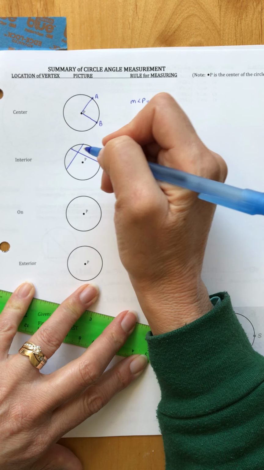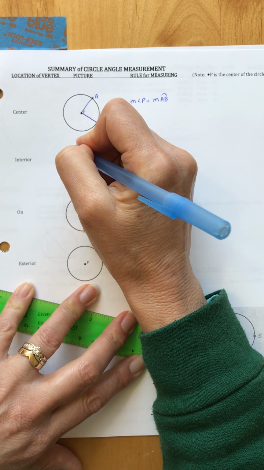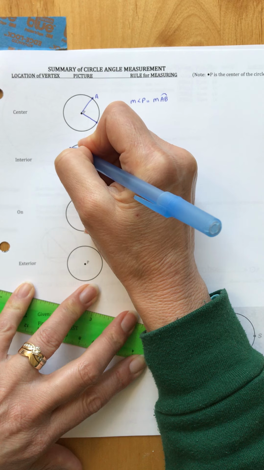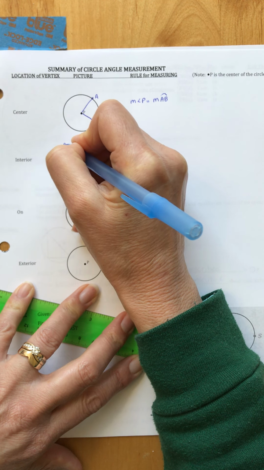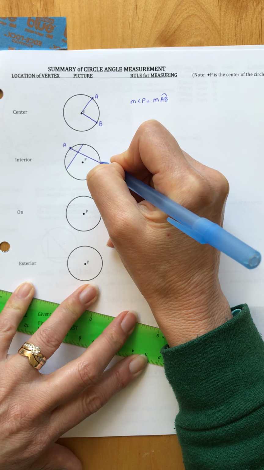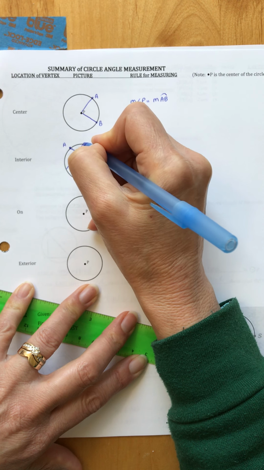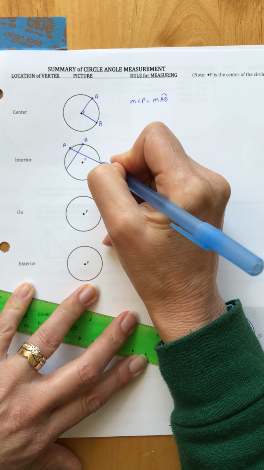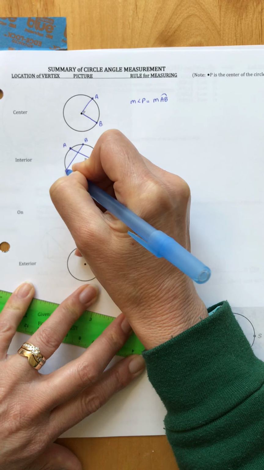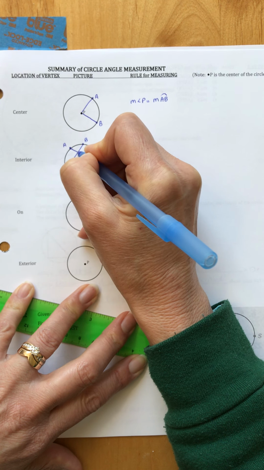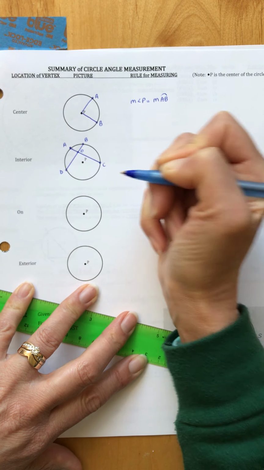So here, this is A, and let's go around the circle: B, this is C, this is D, and where they intersect is O, okay?